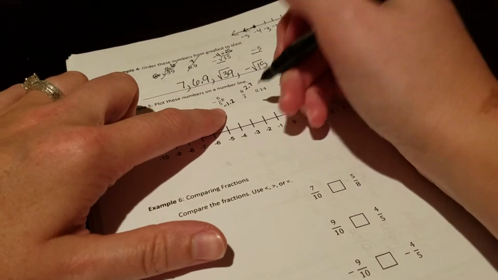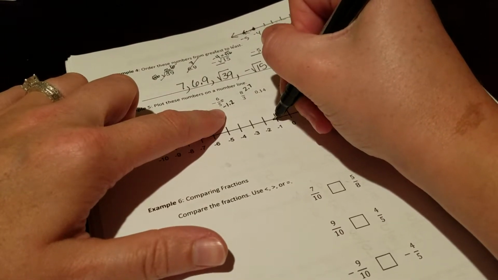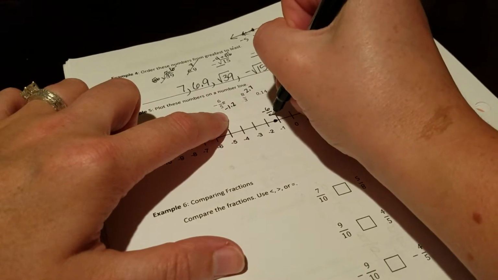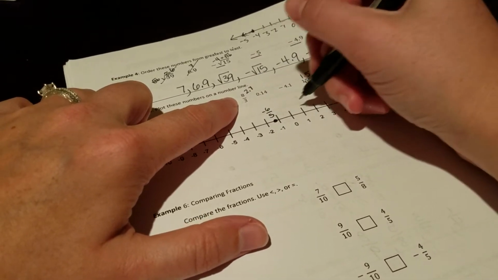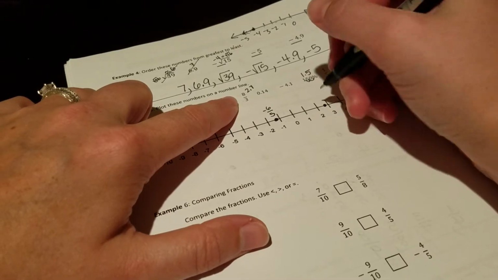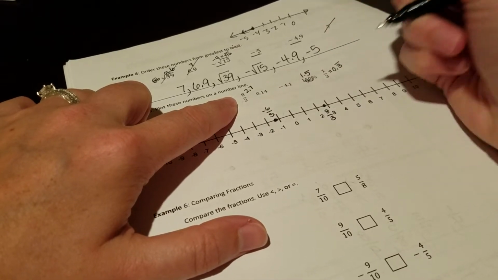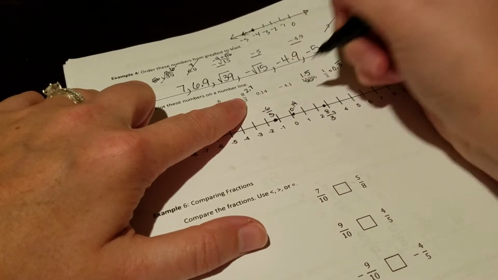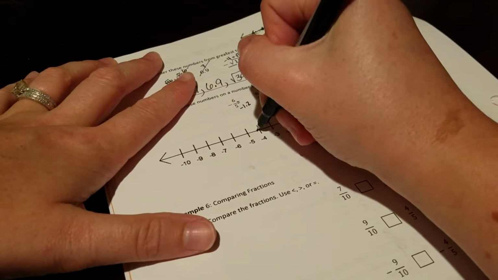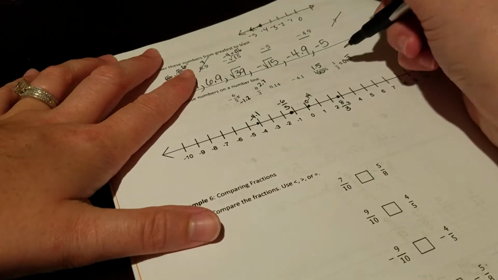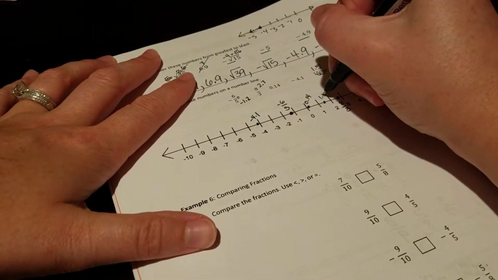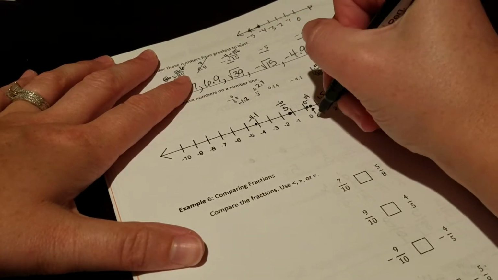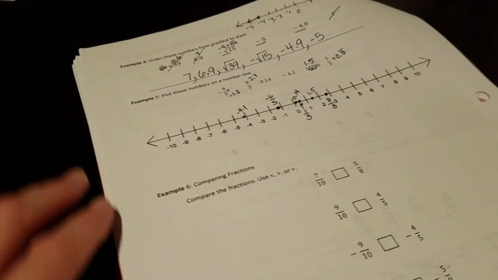So negative 1.2, a little bit after negative 1. So this is going to be negative 6/5. 8/3 is going to be 2.7. Should be over here. So 8/3. 0.14 is just a little bit larger than 0. Negative 4.1 is down here. 1.5. And finally the 0.3 repeating, which would come right in here, which is 1/3.